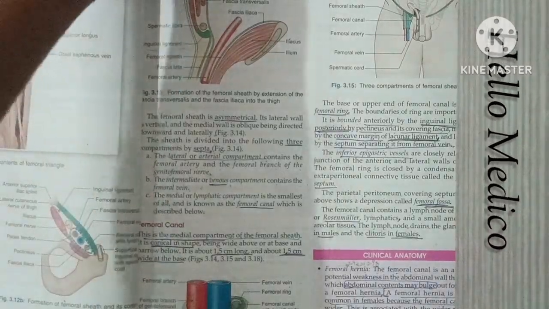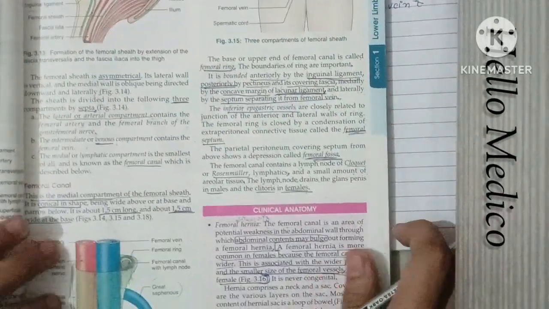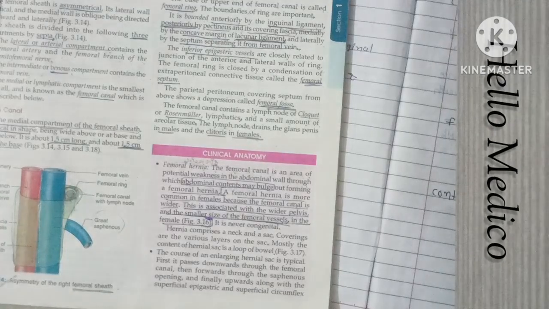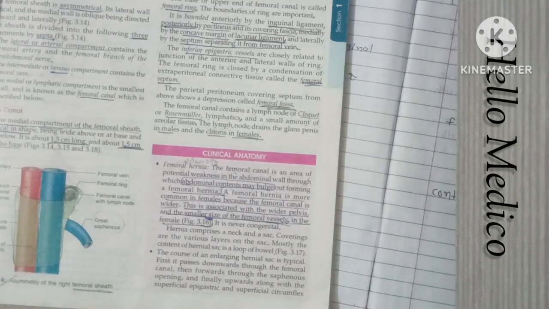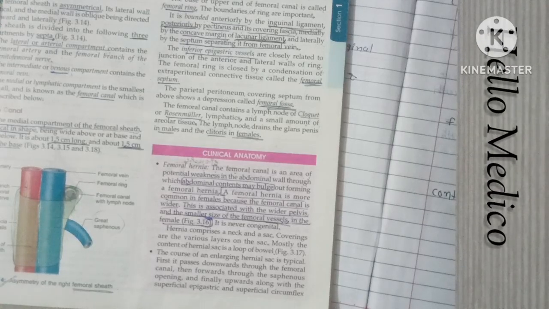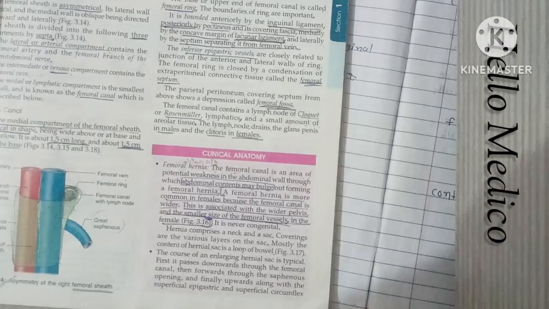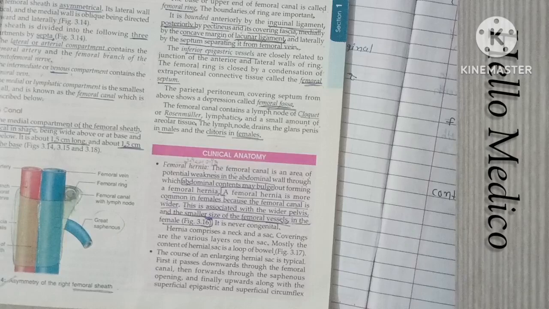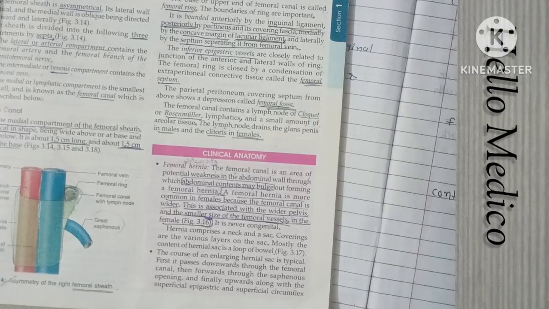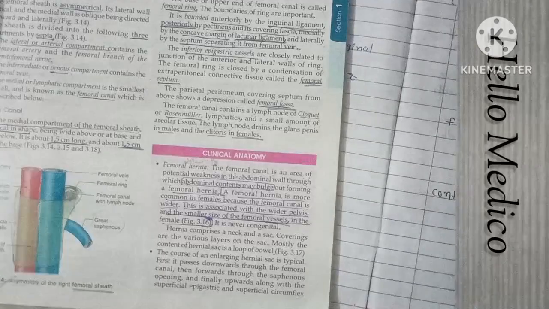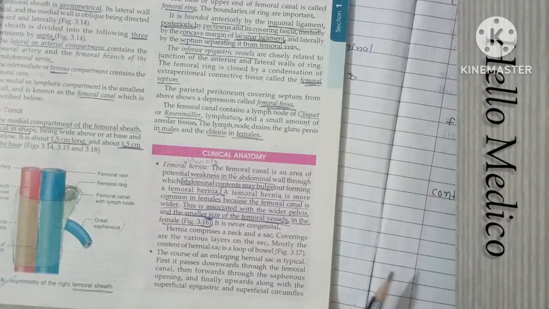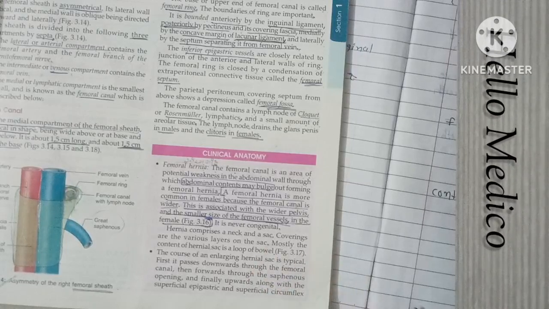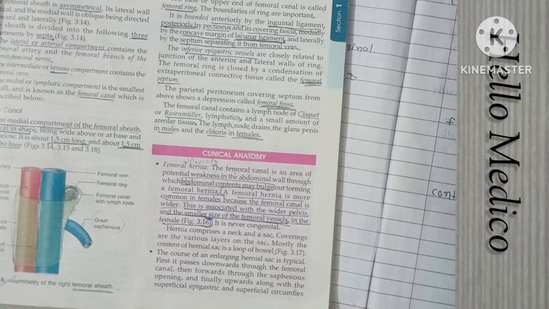Now we come to the clinical anatomy of the femoral triangle. First clinical anatomy is the femoral hernia. It is the abdominal content which is bulging out from the femoral triangle, and it is mostly seen in females because of their wide pelvis and the smaller size of the femoral vessels in the female.